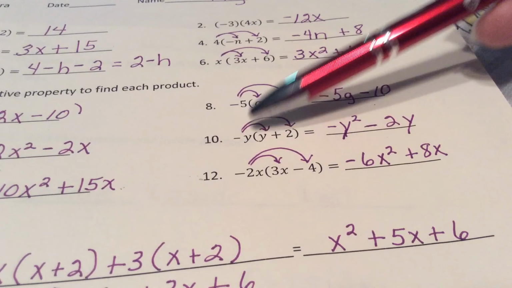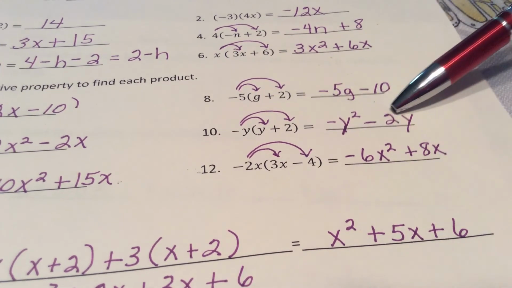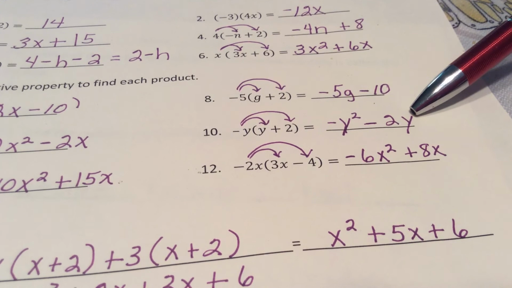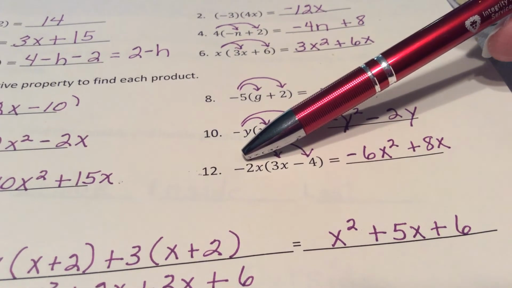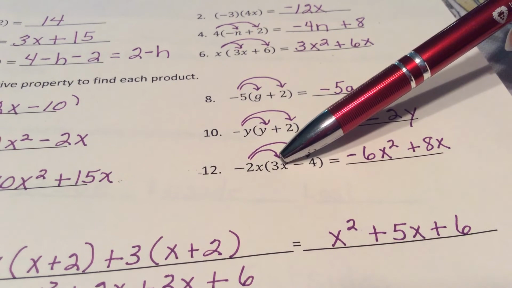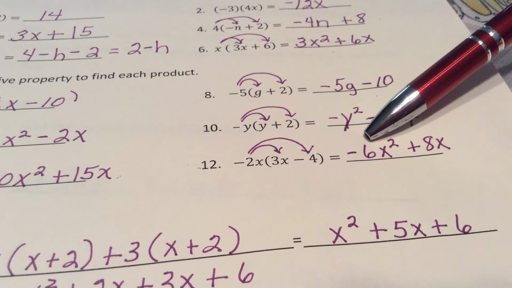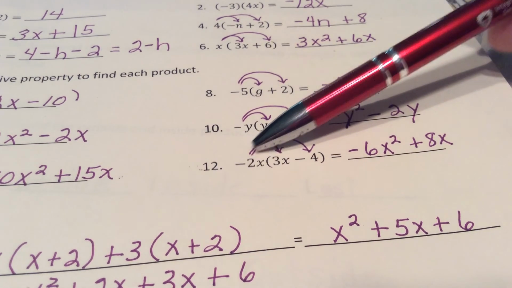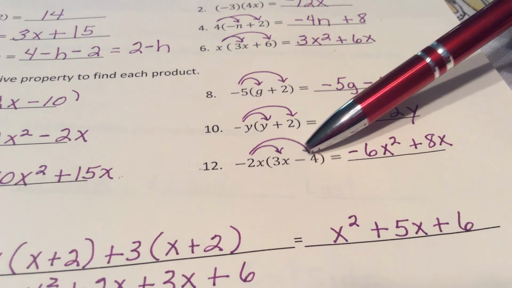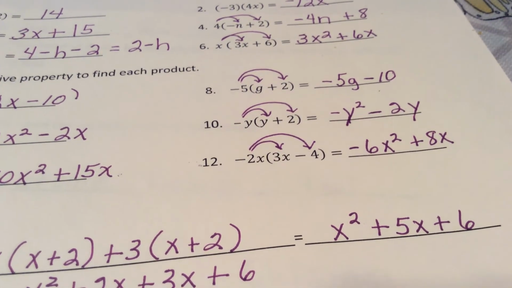A negative y times a positive 2 is a negative 2y. Number 12, when we take a negative 2x times a positive 3x, we get a negative 6x squared. When we take a negative 2x times a negative 4, we get a plus 8x.